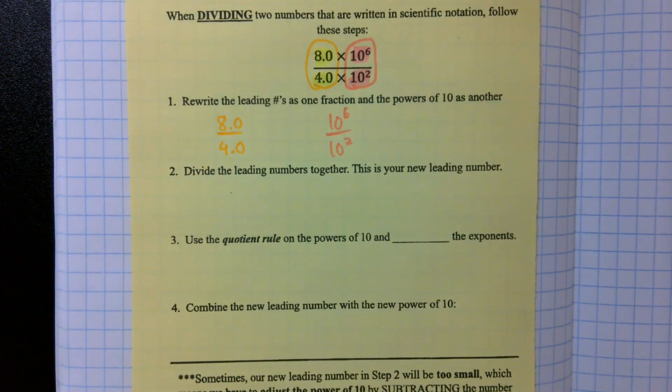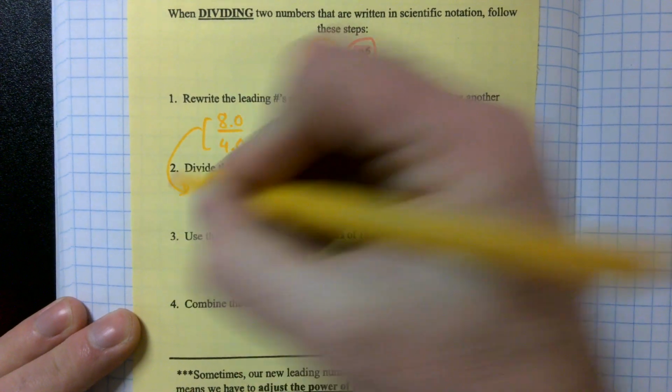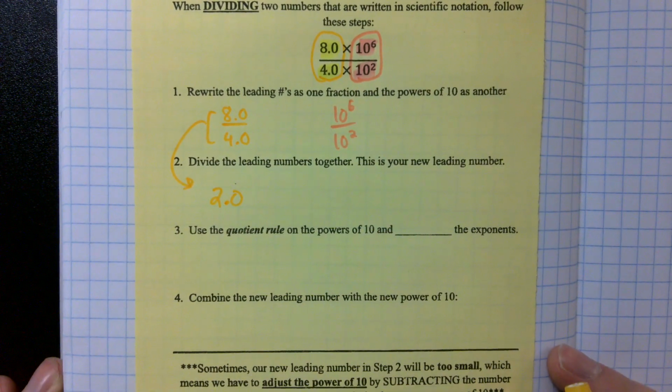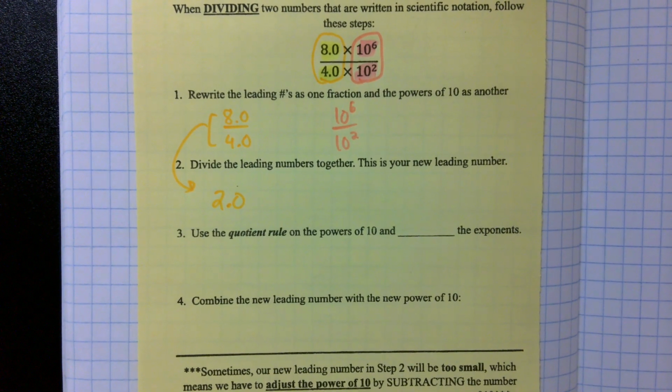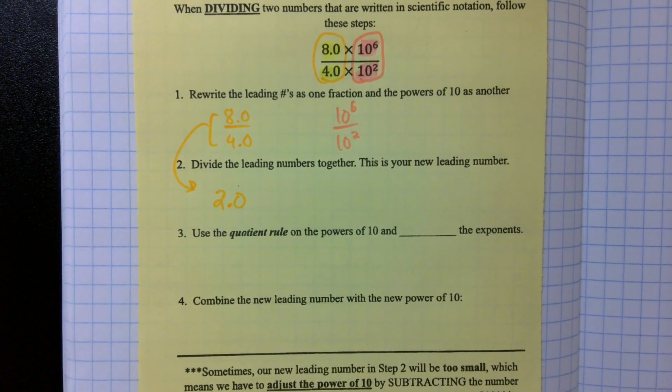Just like before, now I'm going to, instead of multiplying the leading numbers together, divide them. What is 8 divided by 4? 2. So this is my new leading number. Is that leading number in between 1 and 10? Yep. So I know that I don't need to do my adjustment at the very end.